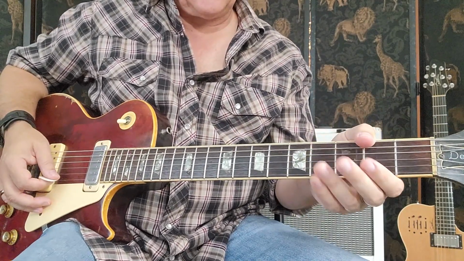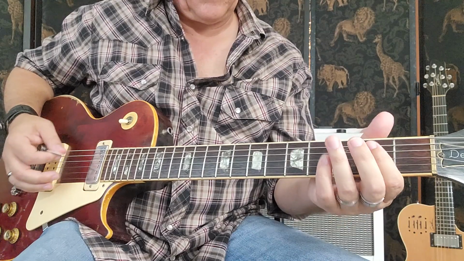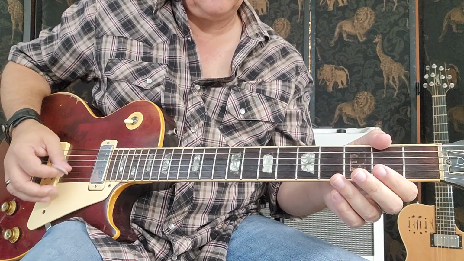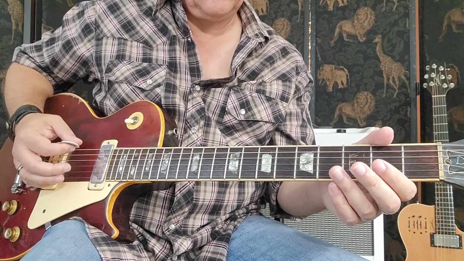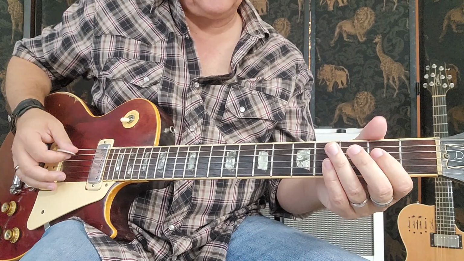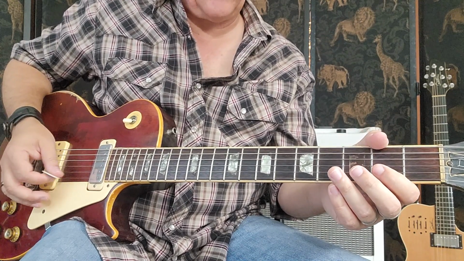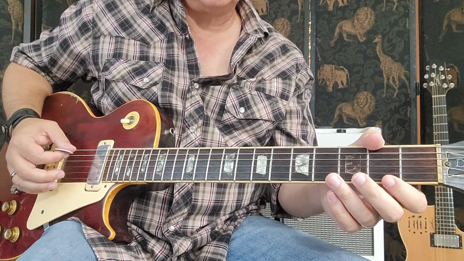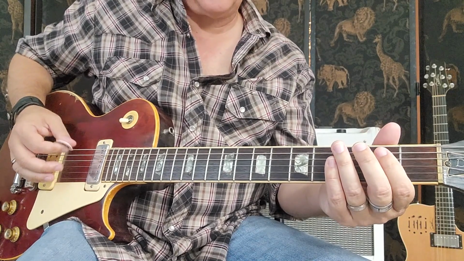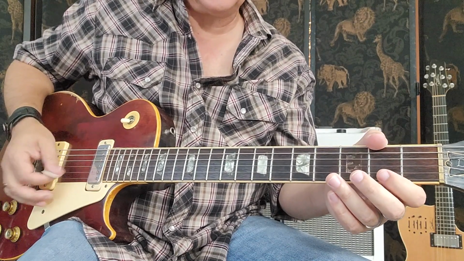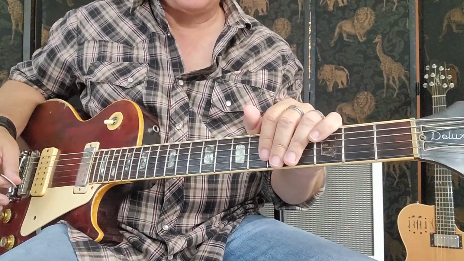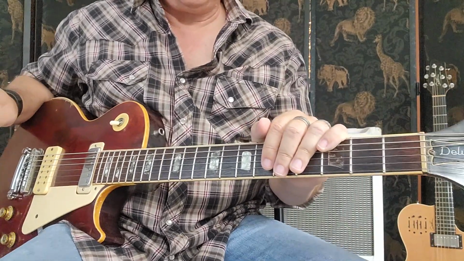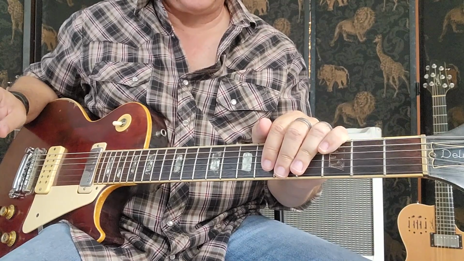Also, keep practicing this. And try switching it. Down, up, down, up, down, up. So that's what to work on, memorizing that stuff. It'll get fun really soon. This is what you got to do if you really want to learn how to play guitar.